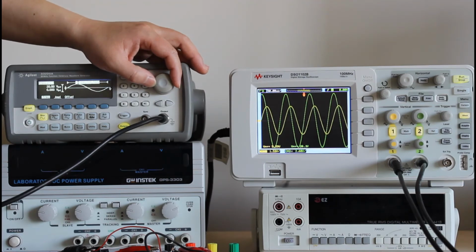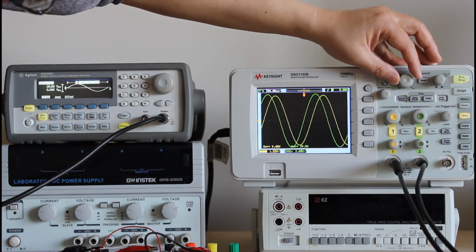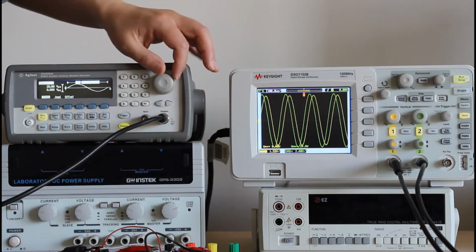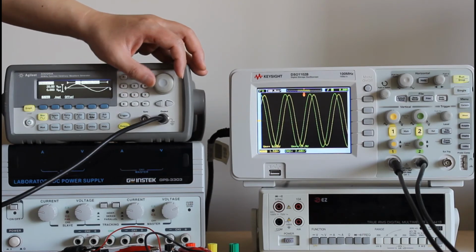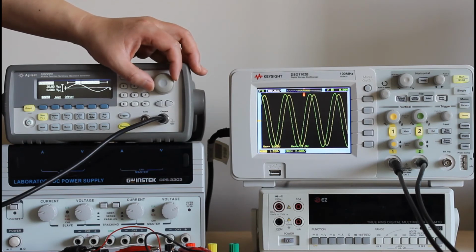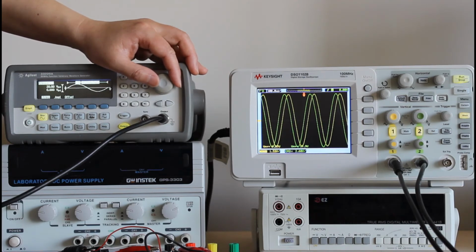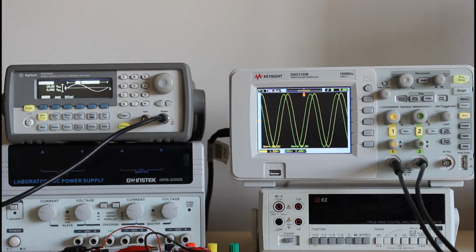Now it's 5.4 volts. We need to make it 10 volts peak to peak. Now it's 9.5, which is pretty close. Let's adjust a little more slowly. Now it's 3,000 Hz. Now it's 9.7 volts, then 9.9. Now we have 10 volts. It's 2.7 kilohertz.